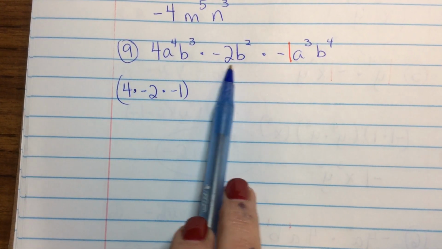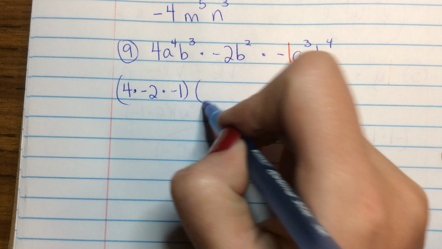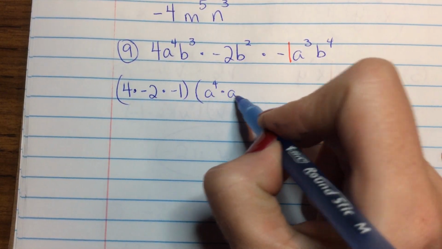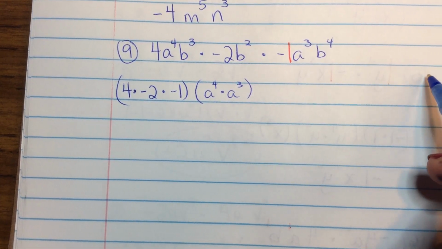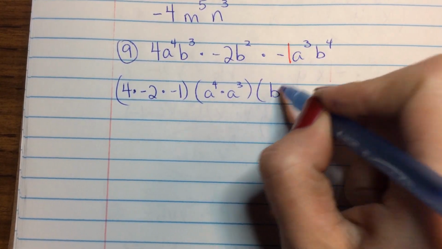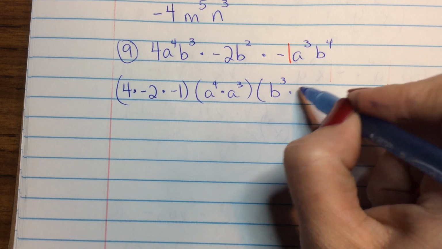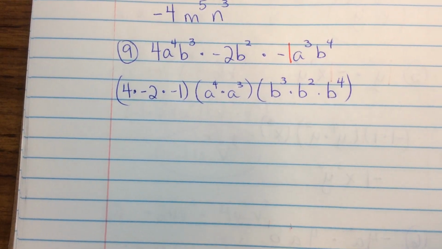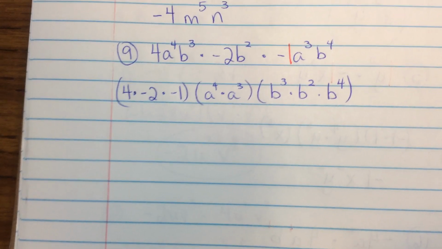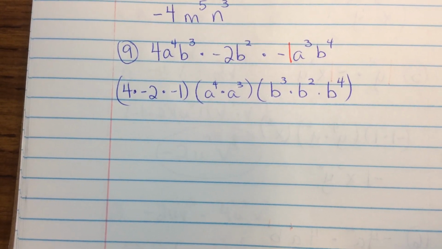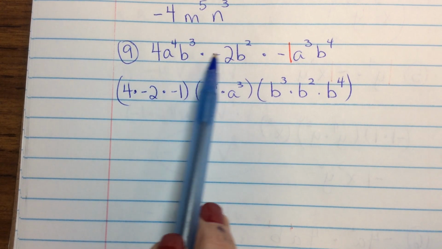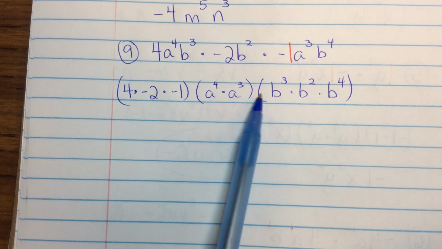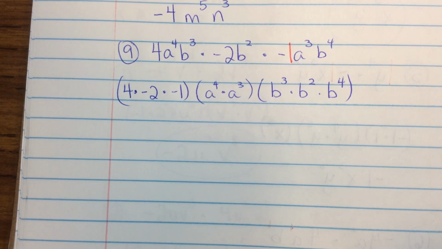So there's my 3 numbers. Then I have a to the 4th times a cubed. Then I have b to the 3rd times b to the 2nd times b to the 4th. Okay, so now I have everything grouped together, and I can check myself. I can say 1, 2, 3, 4, 5, 6, 7, 8. 1, 2, 3, 4, 5, 6, 7, 8. Okay, I picked up everything.